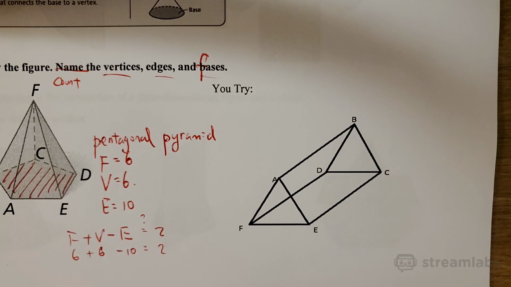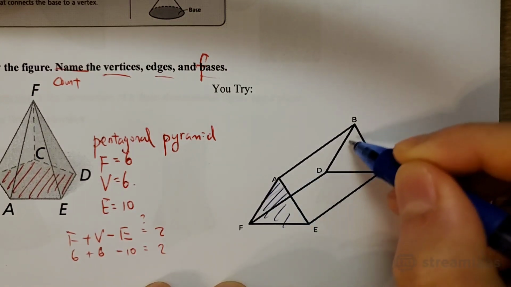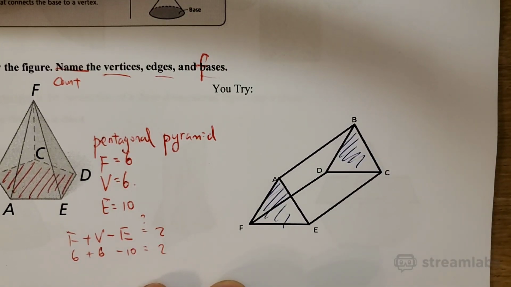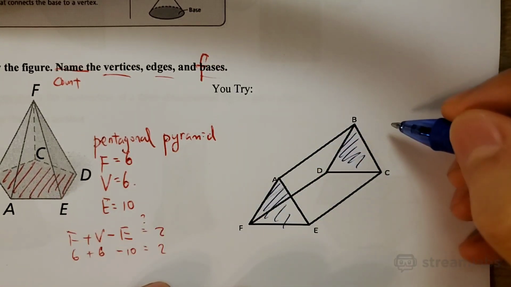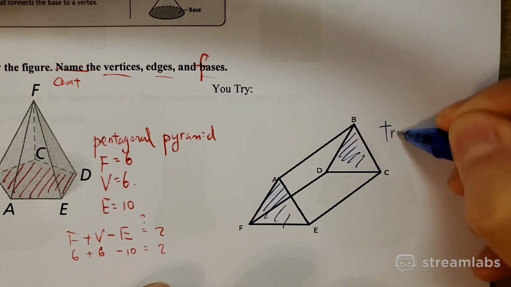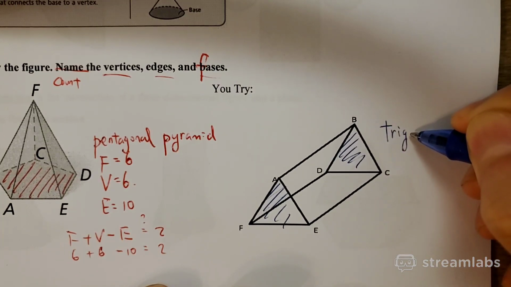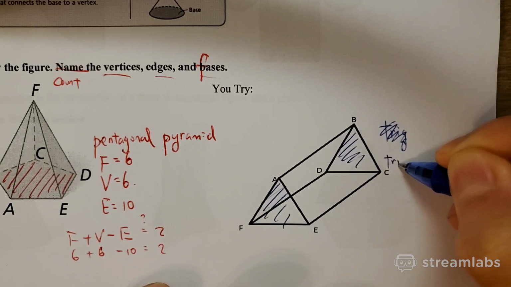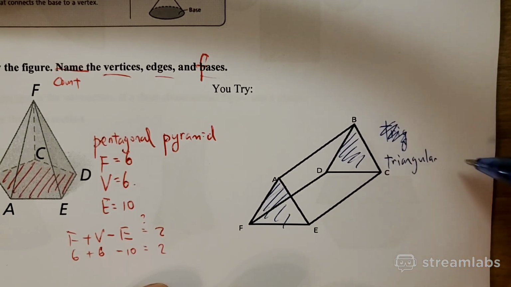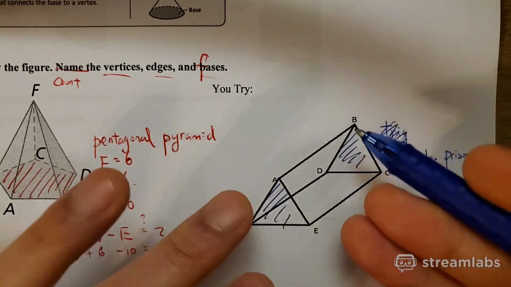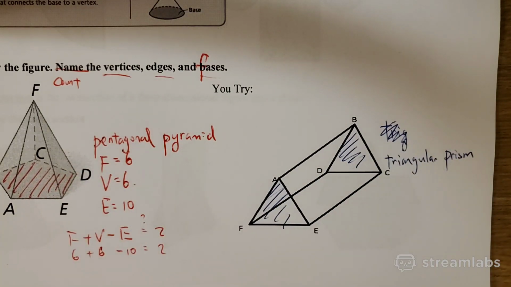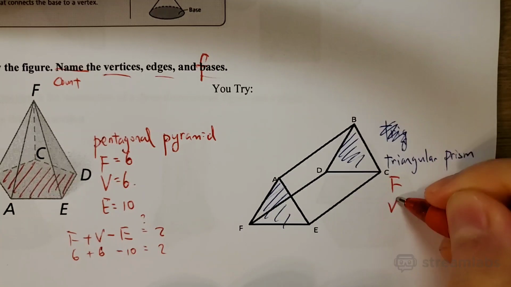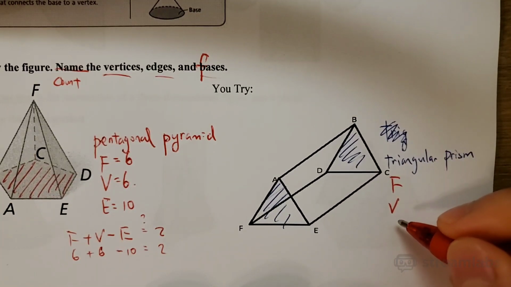It has two bases, right? See? One here, one here. So it's a triangle, so you have to kind of lift it up. So it is a triangular prism. Two bases, okay? It's a prism if it has two bases, triangles, so triangular prism. Alright, how many faces, how many vertices, how many edges?